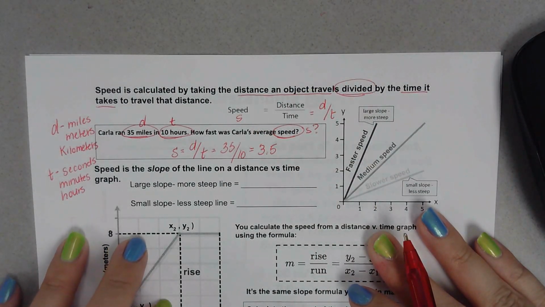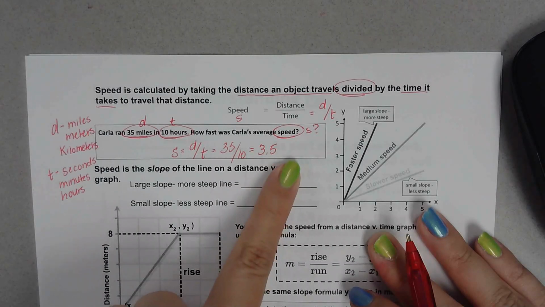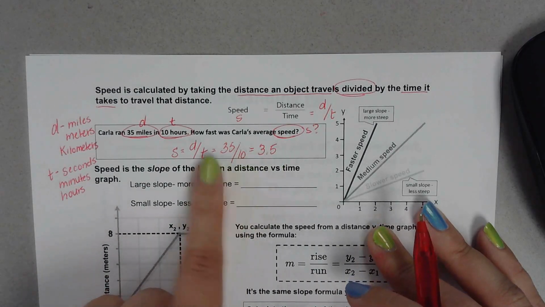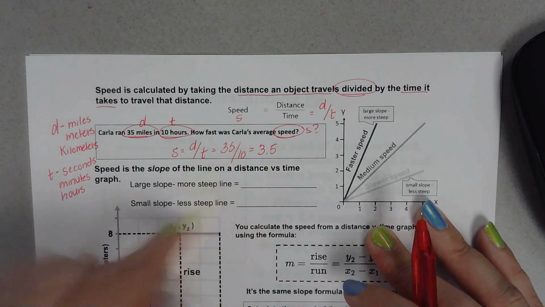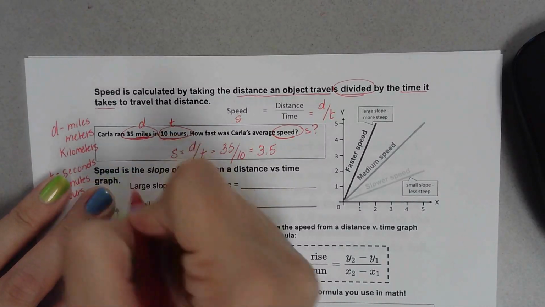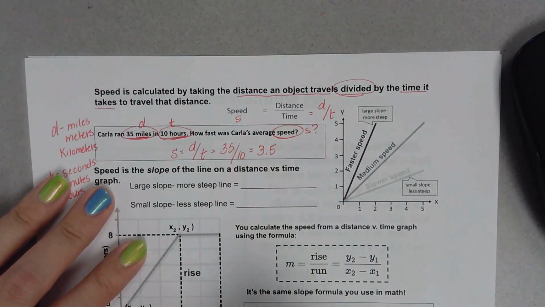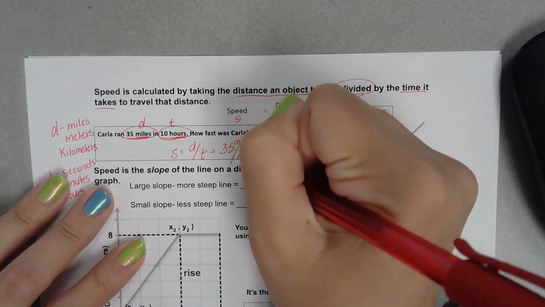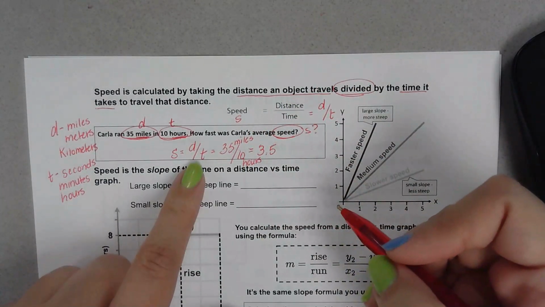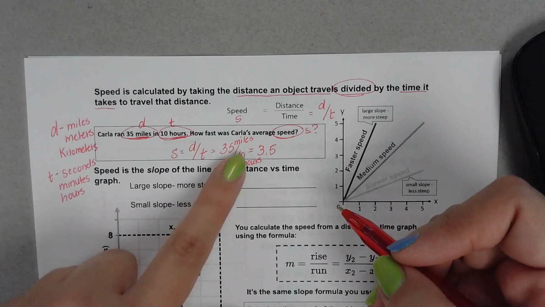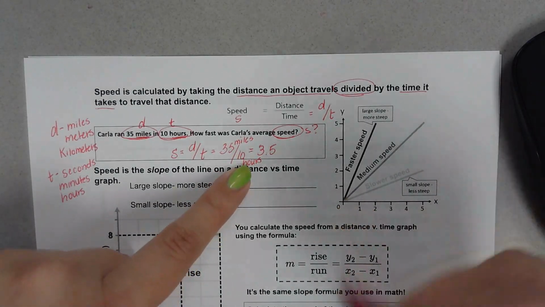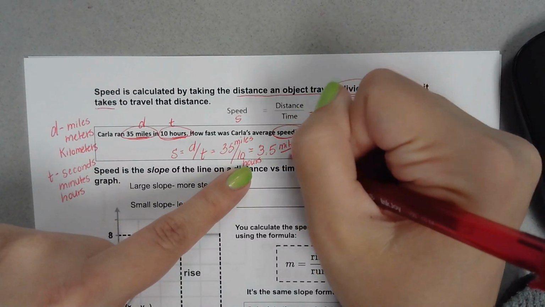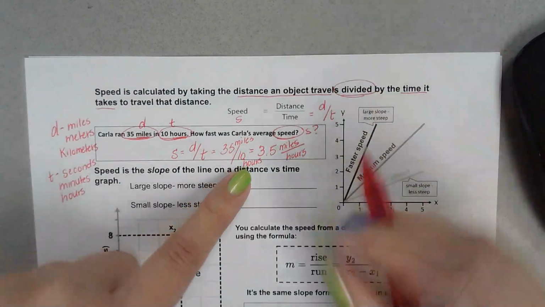Now, you always have to have a unit on your answer. You can't just have the number. So sometimes they'll give you the right number, but they'll give you different units. So you have to keep an eye on that. So they gave us miles and they gave us hours. So it was 35 miles divided by 10 hours. So we divided the numbers. So that leaves us with our unit, which is miles per or divided by hours.